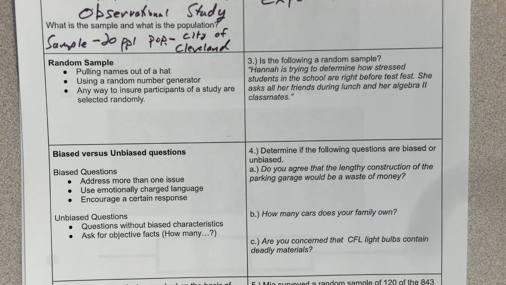Okay, so let's look at this example here. Is the following in number 3 a random sample? Hannah is trying to determine how stressed students in the school are right before test fest. She asked all her friends during lunch and her Algebra 2 classmates. Okay, so this is not a random sample because the population that she's trying to understand is everyone in the school, all right, and her sample is not representative.